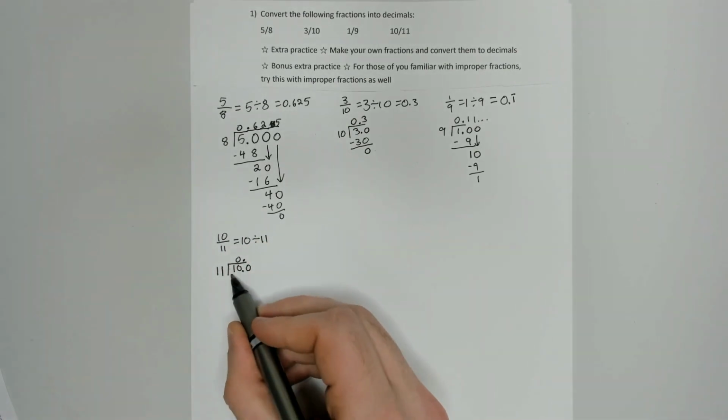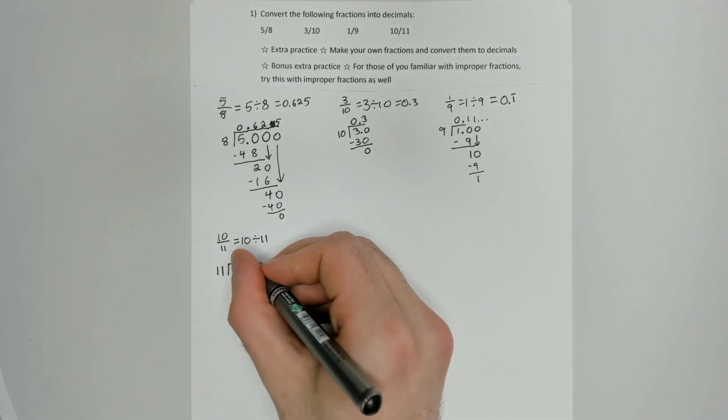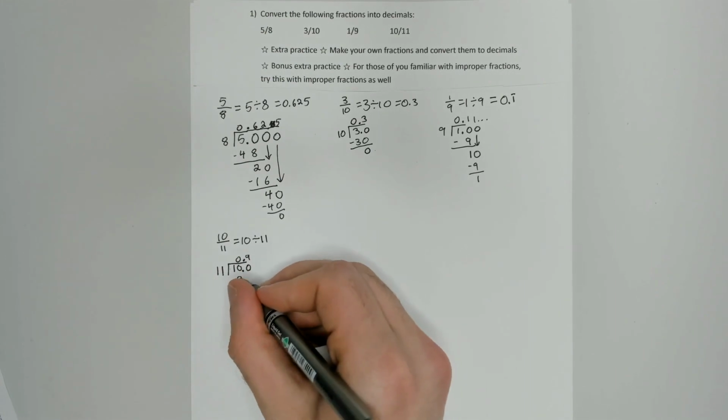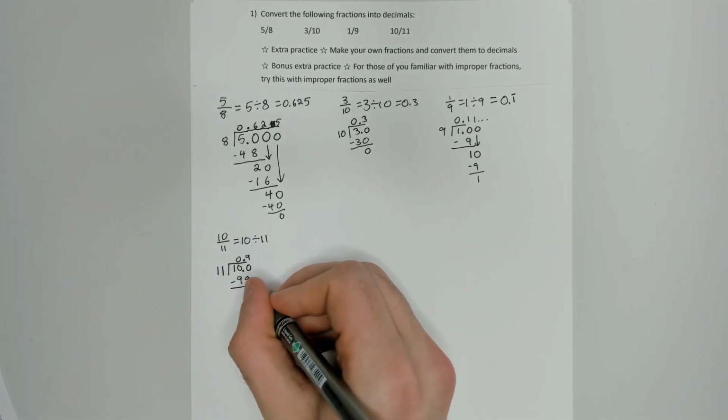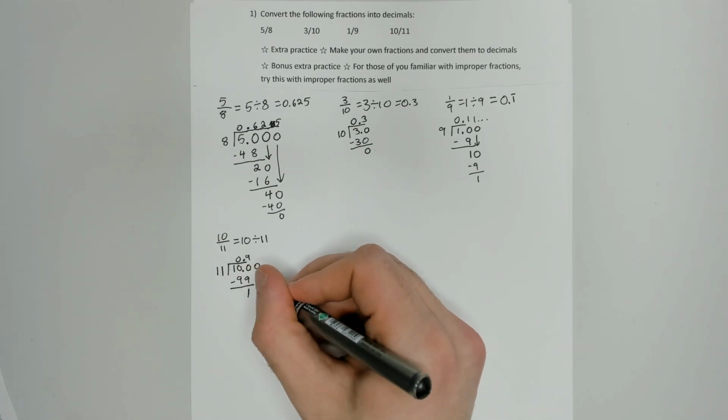So now we're thinking of this 10.0 as like 100. How many times can 11 go into 100? That'd be 9 times, since 9 times 11 is 99. So we subtract off 99 and we get 1. Can't go into 1, so we have to bring in a 0, so we get 10.